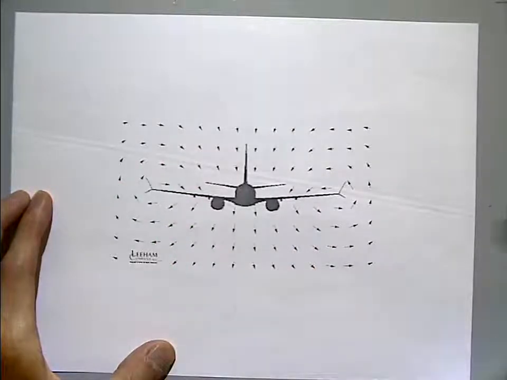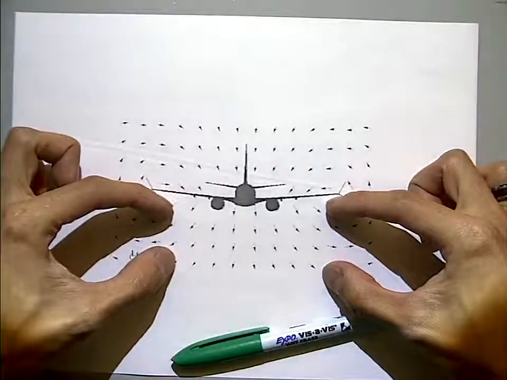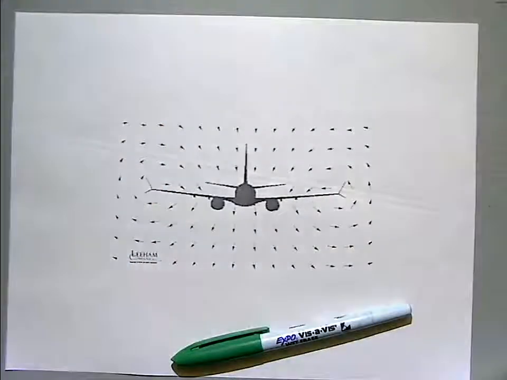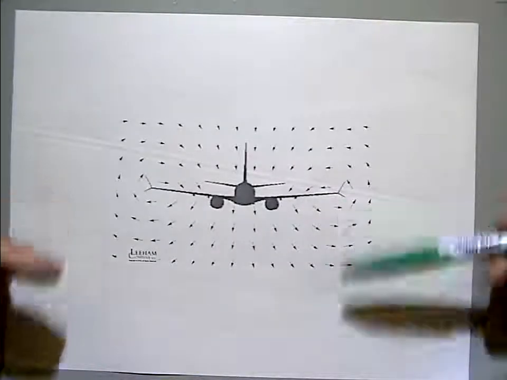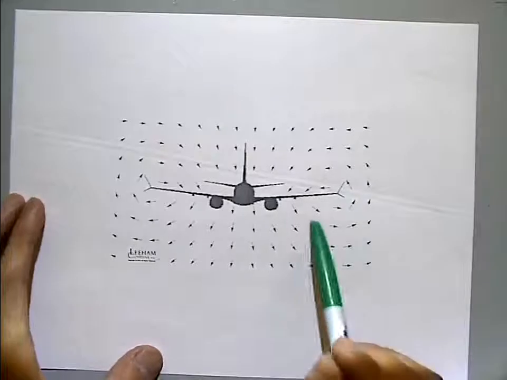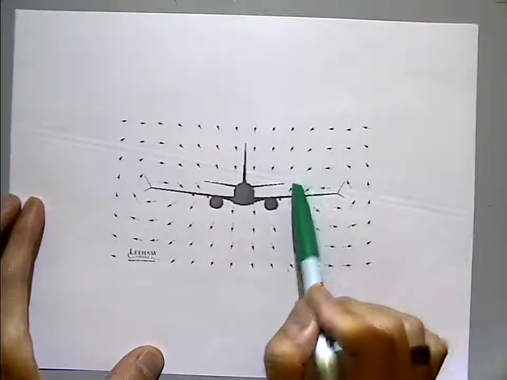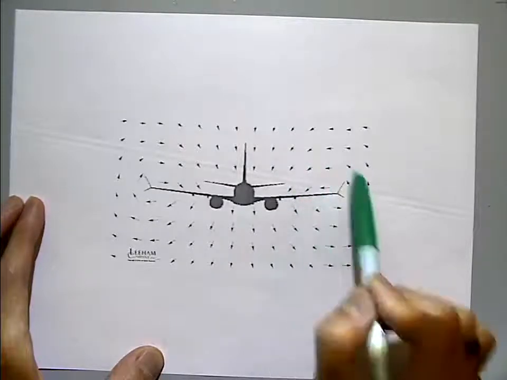What's going on here is because of lift, you have greater pressure down here under the wing than above the wing. That's lift, right? Greater pressure down than up, so the airplane gets held in air. Now, because of the pressure difference, air is going to try to go from high pressure region to low pressure region, like that. So it wants to curl around the wing tips.